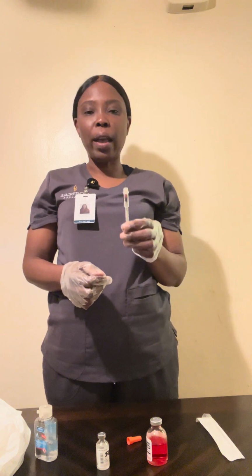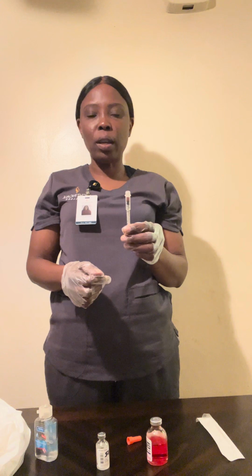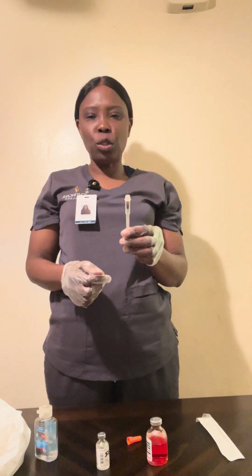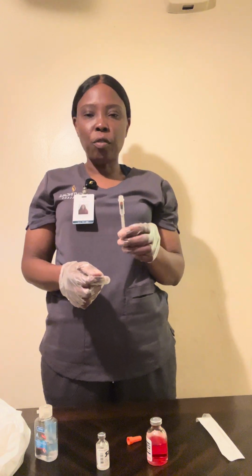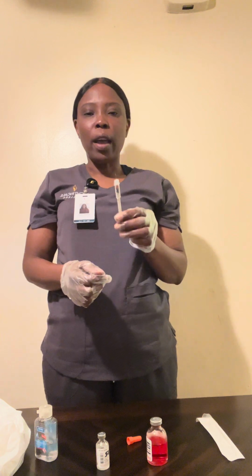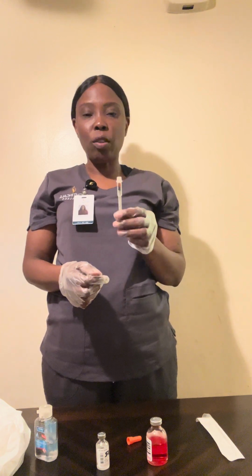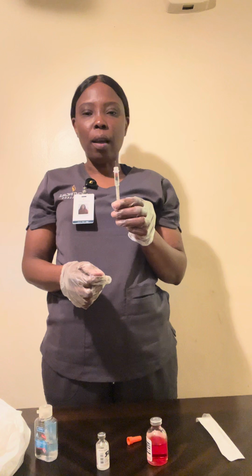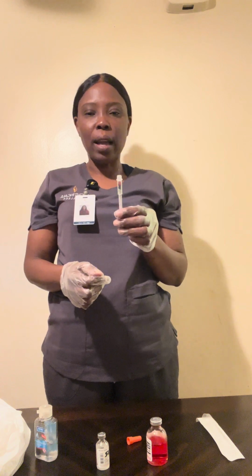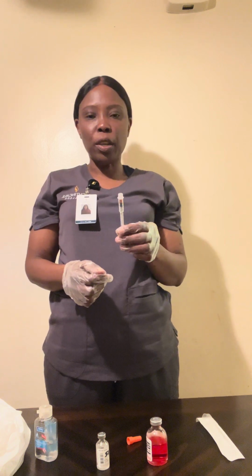Then I'm going to withdraw away from the patient, carefully recap the syringe, and label the dose and the medication. After that I will administer to the patient.